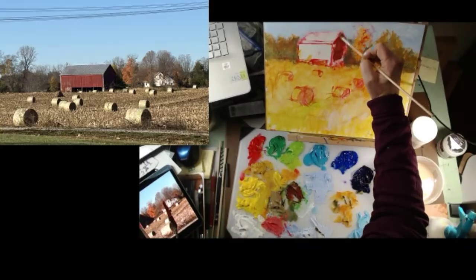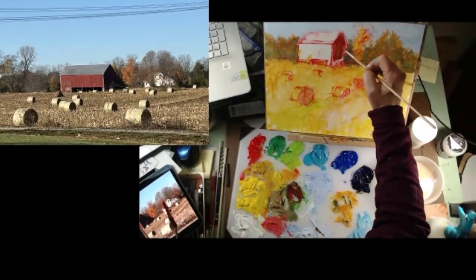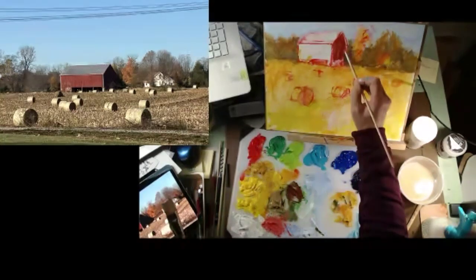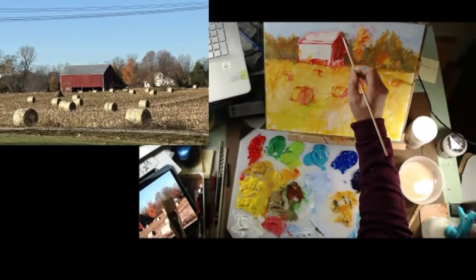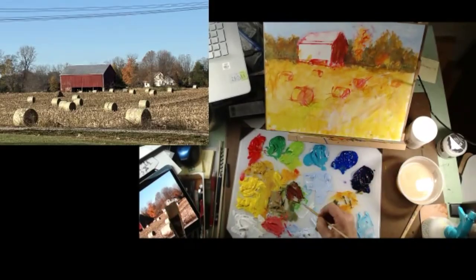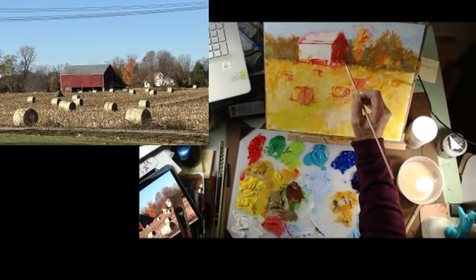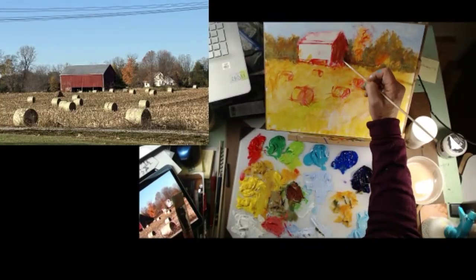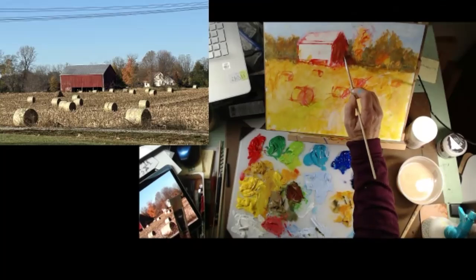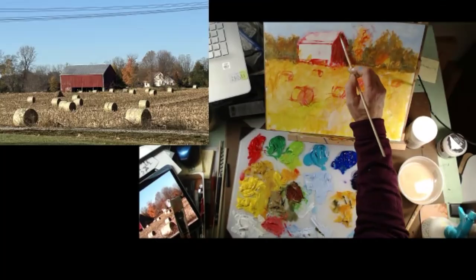I like to keep things loose and not go super solid right in the beginning. And then I could always build it up and add more. But your darks are supposed to be luminescent. I heard that on YouTube. You don't want the darks to be flat. You want them to glow.